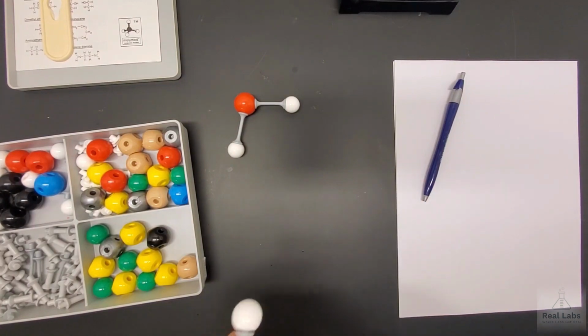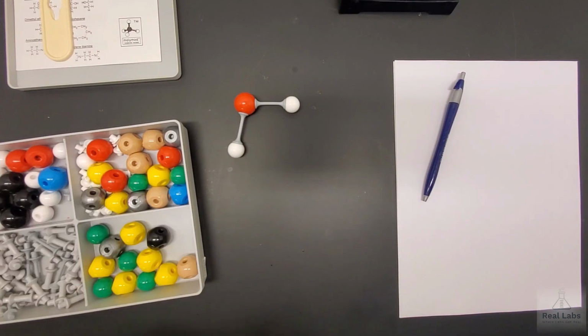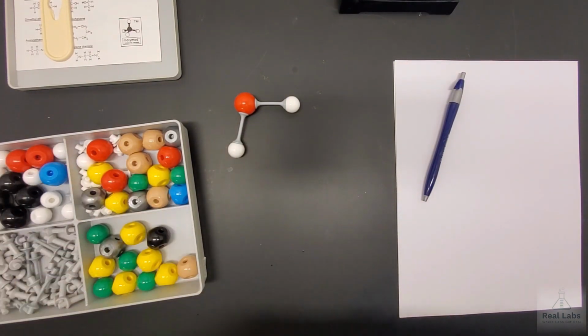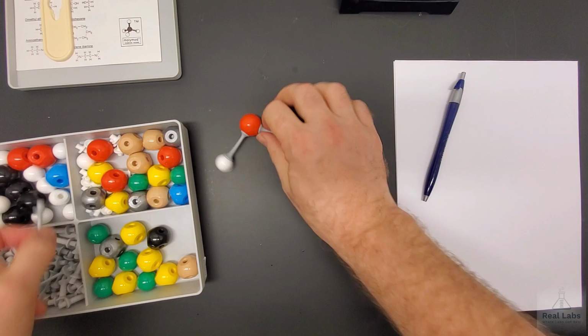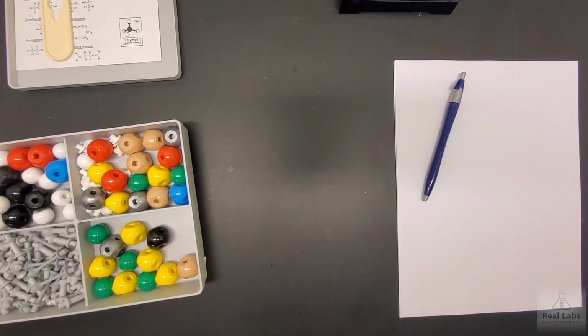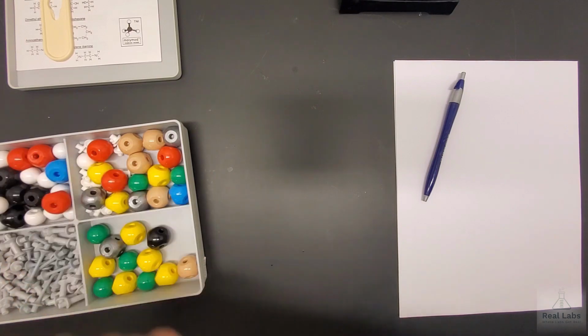I'm going to just pull these apart real quick so we have these to use in a few minutes. Here and there in this video, I'm going to take a couple of seconds to break apart the molecules that we've been making. But that was just a quick show so you understand that molecules are three-dimensional in nature.